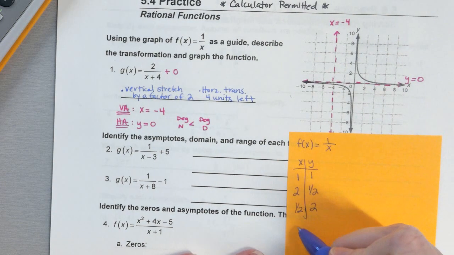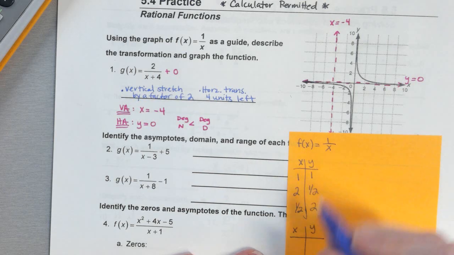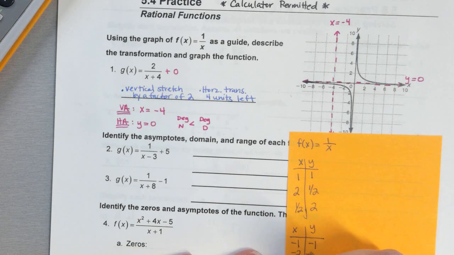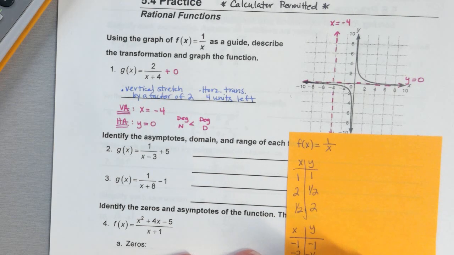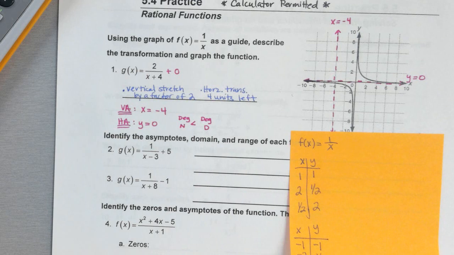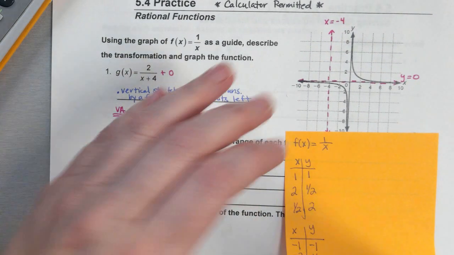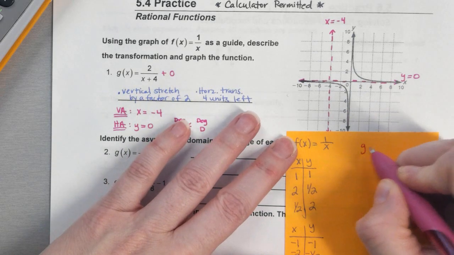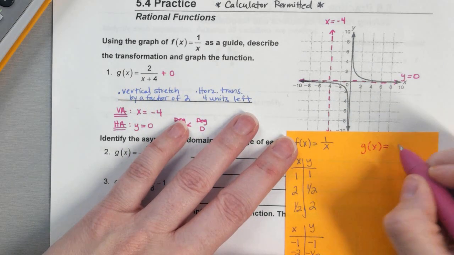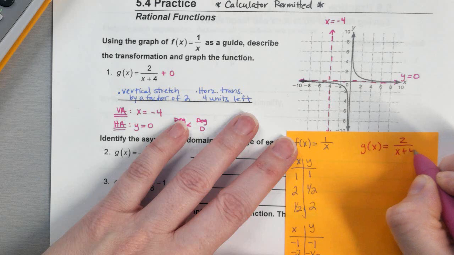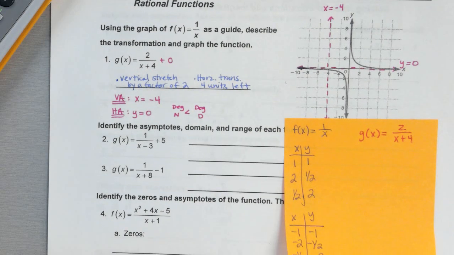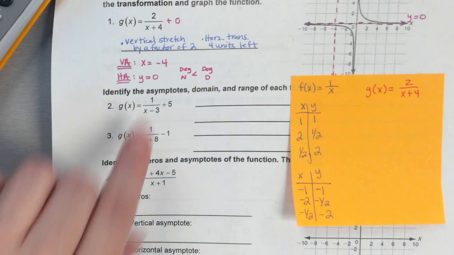Okay? And then we did the same thing, but with the negative values. So if I plug in -1, I get -1. If I plug in -2, I get -1/2. If I plug in -1/2, I get -2. Okay, so this is the parent function. If I want to transform it for my g of x, you can use your table, that is perfectly fine. You can also use this.